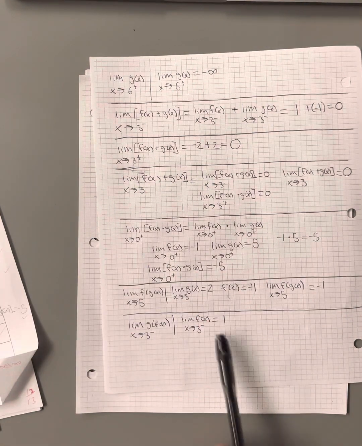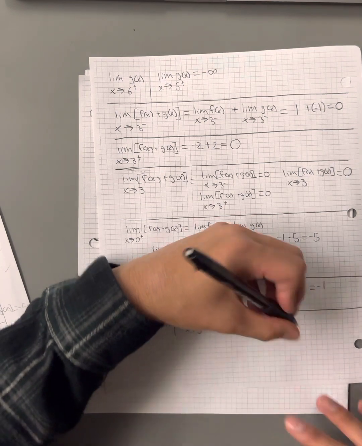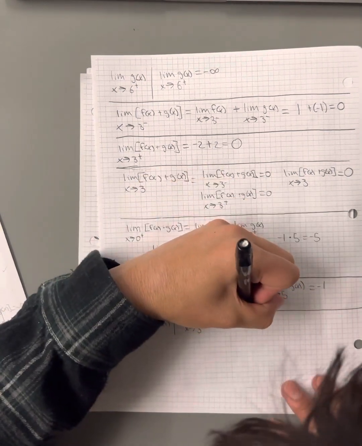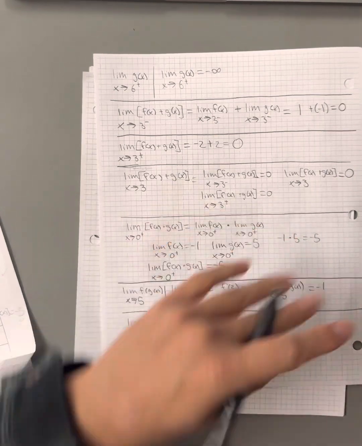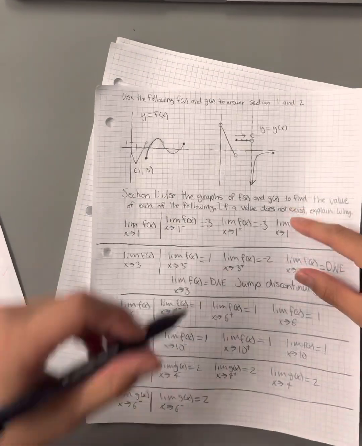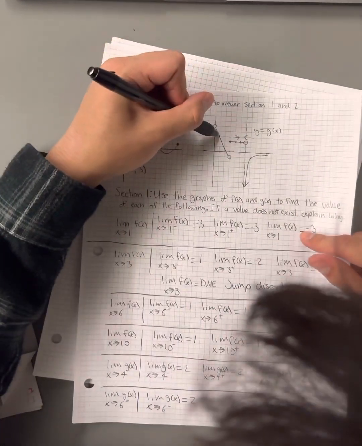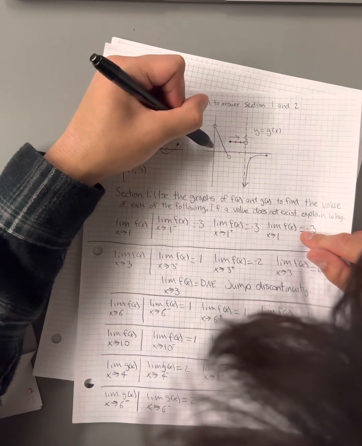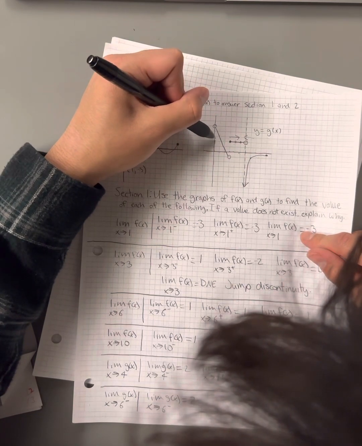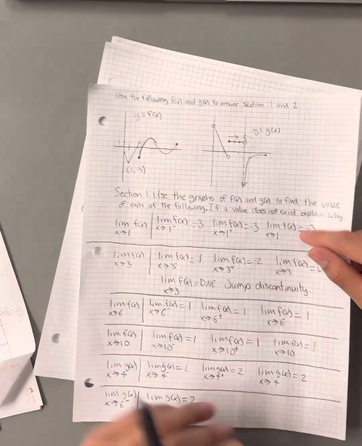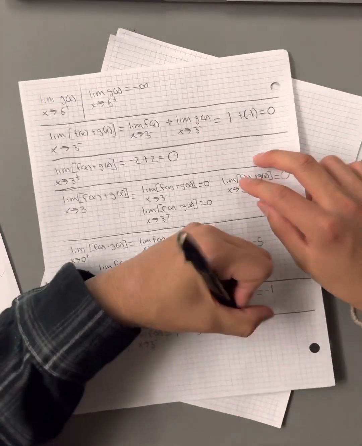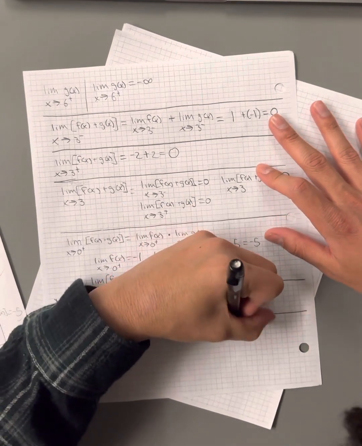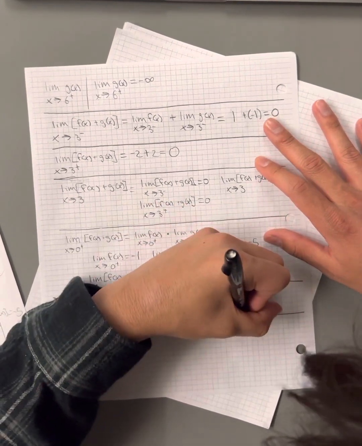And now we're going to plug this value into our g function. Now we just check that out. G of 1 is just 3. Yes, 3. So let's put it all together.